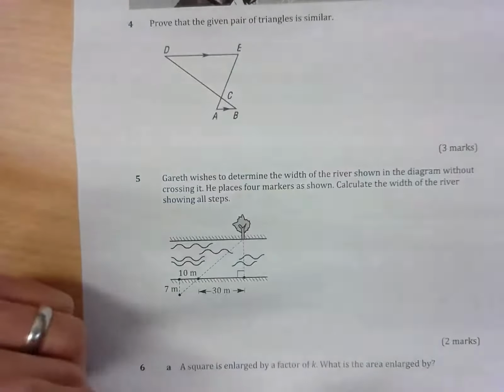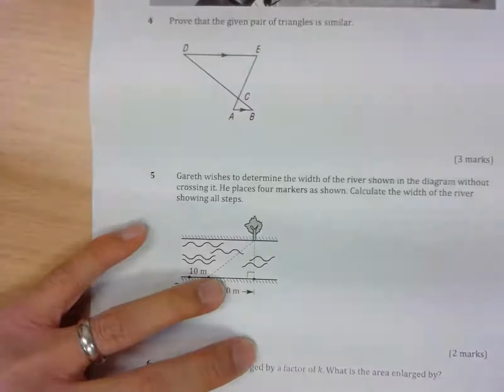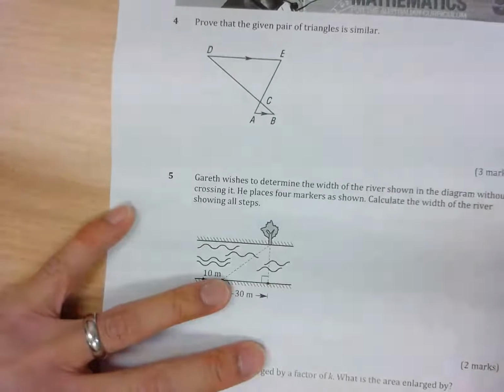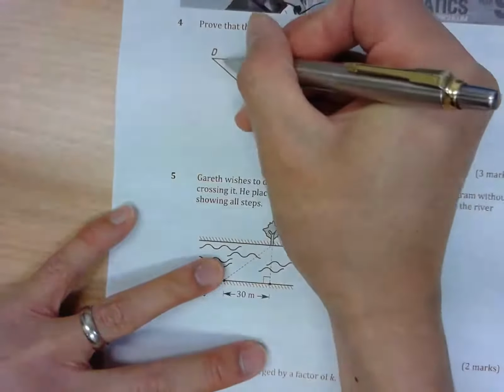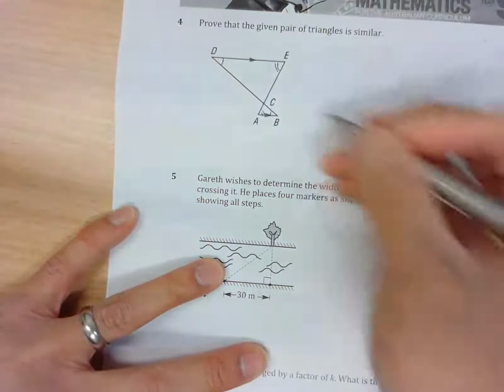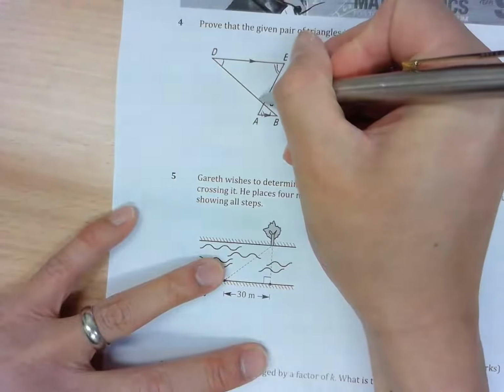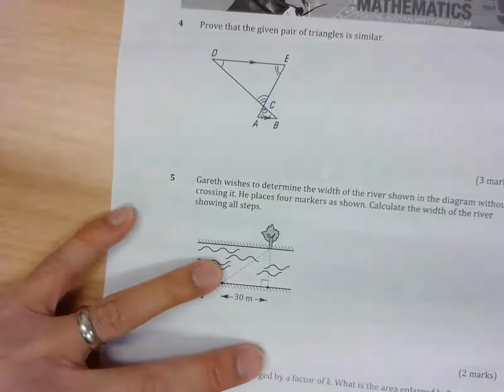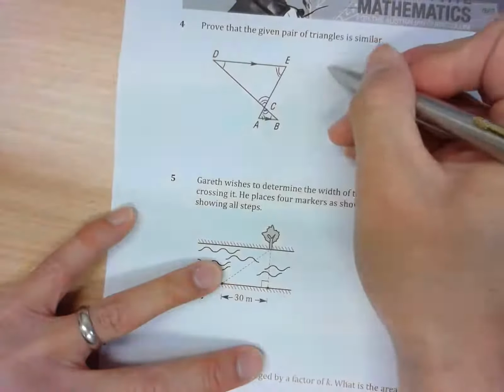Prove, so remember when we're doing a proof, we need to give reasons. So here there's parallel lines, so we can also see that there are alternate angles that are the same. So these angles are the same, these angles are the same as well. And you can also notice that there's vertically opposite angles that are present here as well. All right, so I'd like you to follow along.